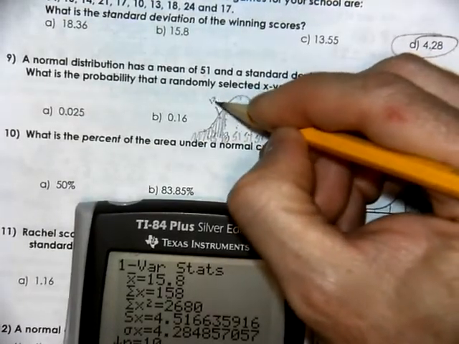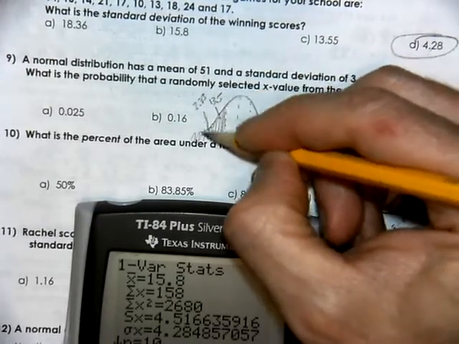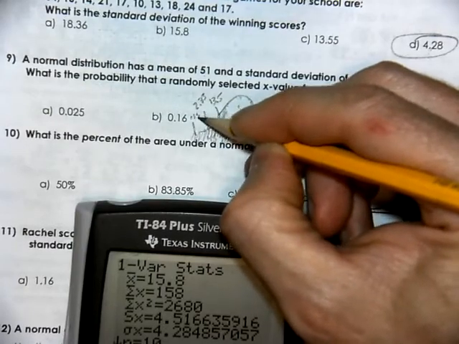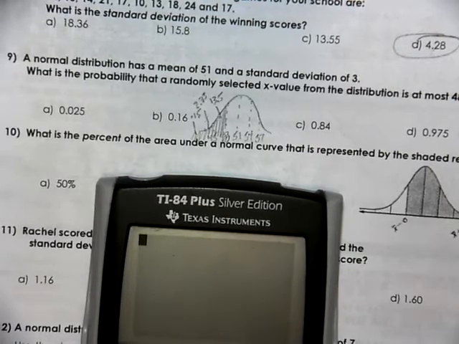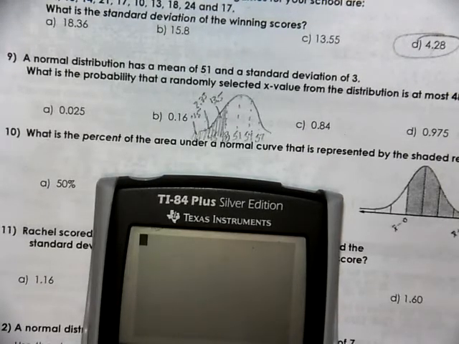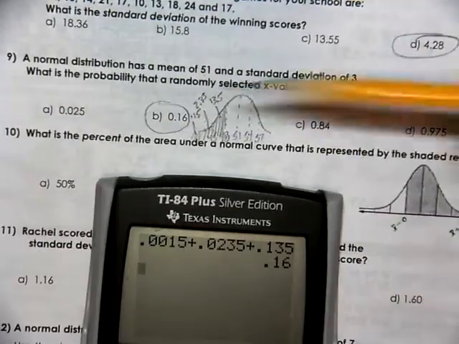that would be 13.5, 2.35, and 0.15. So we're going to turn 0.15% into a decimal. We'll turn 2.35% into a decimal. And we'll turn 13.5% into a decimal. We get 16.16.